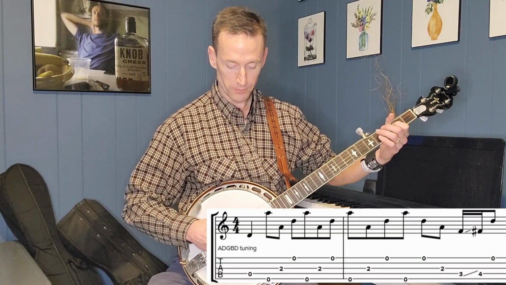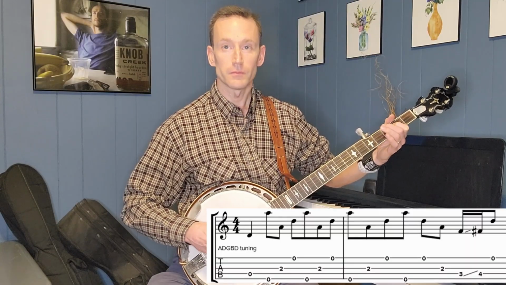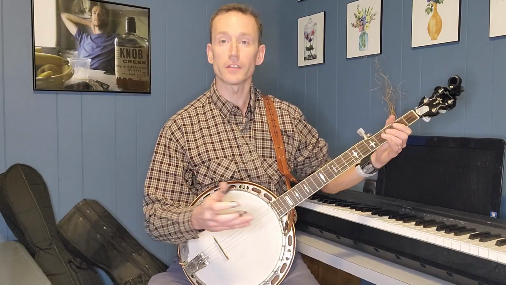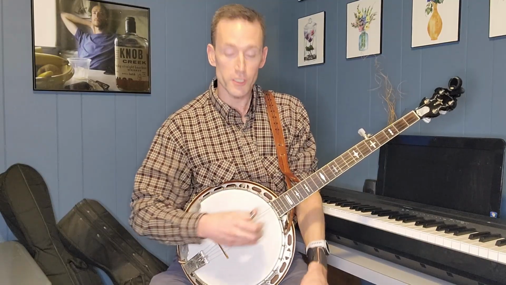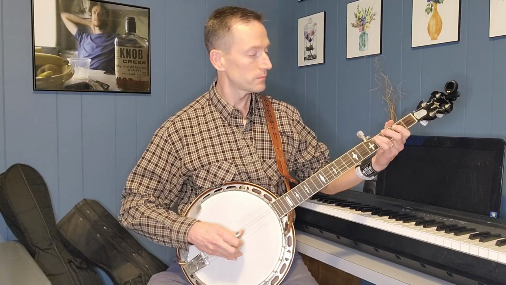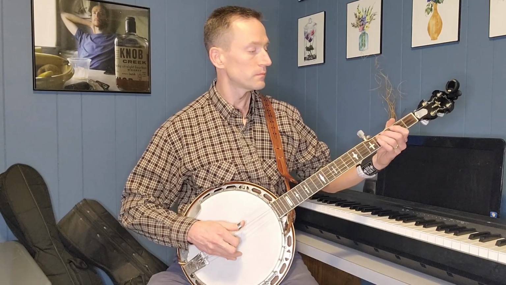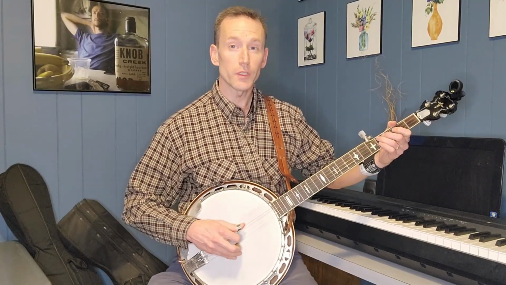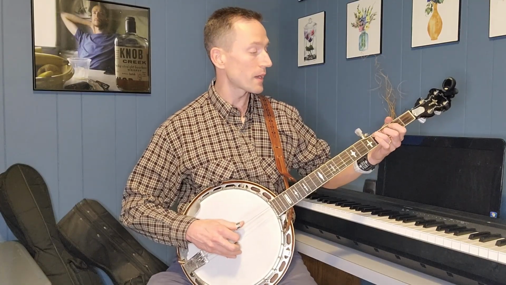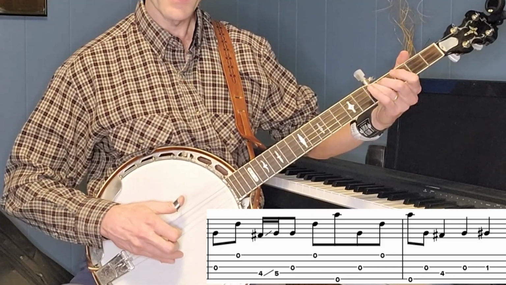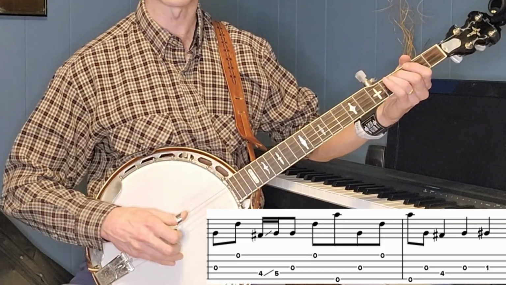So it's... And now we're going into the 4 chord, which is a G. So... Okay, so when we go into that G, it's really just a forward roll. I'm keeping my ring finger on that 4th fret. And I just hit that little slide, that 4-5 slide.